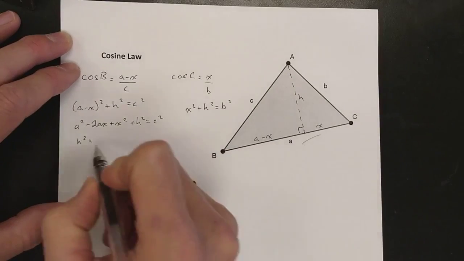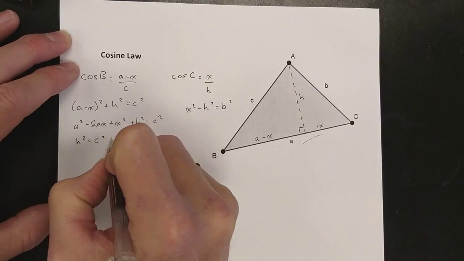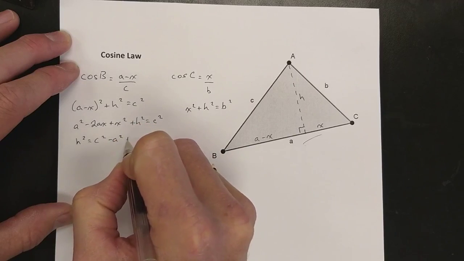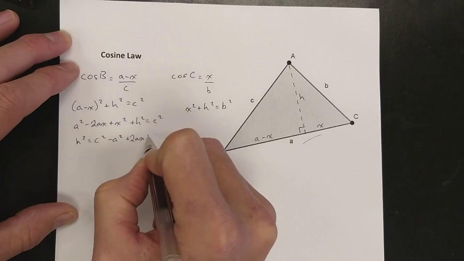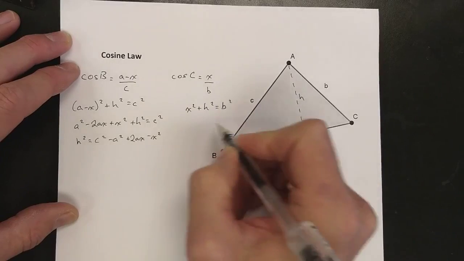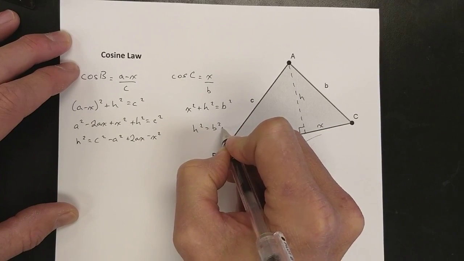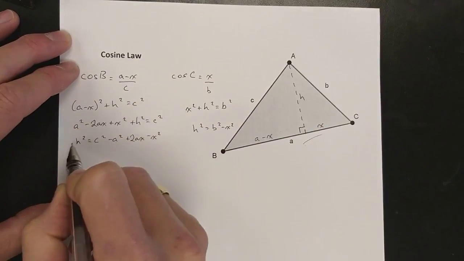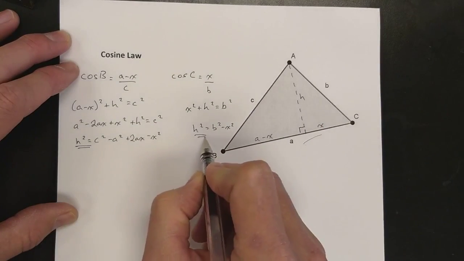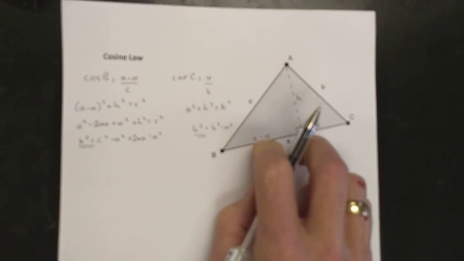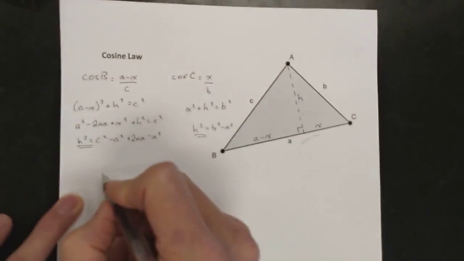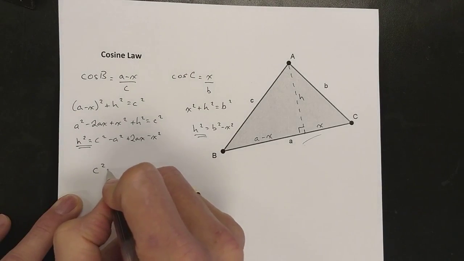So that means I'm going to have my c squared. I'm going to subtract a squared from both sides. I'm going to add 2ax to both sides and subtract x squared from that side. And on this one, h squared, of course, is just b squared minus x squared. And since I have h squared equals over here and h squared equals over there, I'm going to sub one into the other, or set them equal to each other.